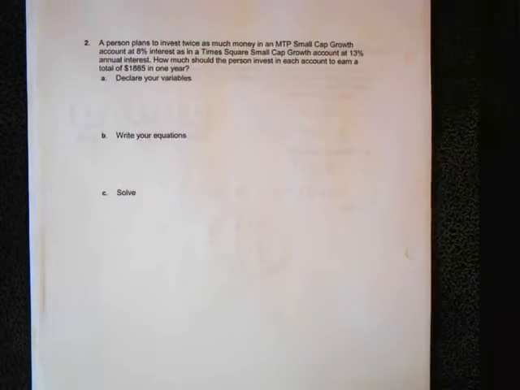All right, let's try one more. A person plans to invest twice as much money in an MTP small cap growth account at 8% interest as in a Times Square small cap growth account at 13% annual interest. How much money should the person invest in each account to earn a total of $1,885 in 1 year?